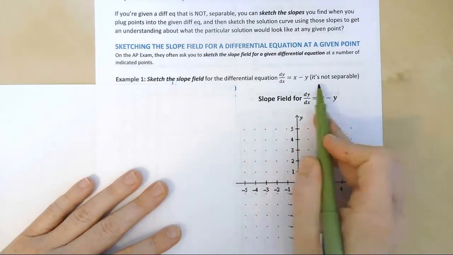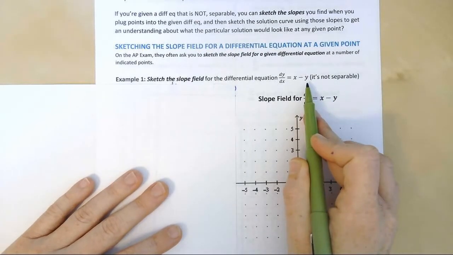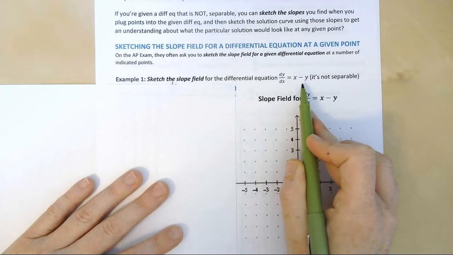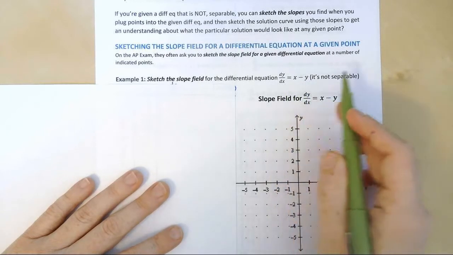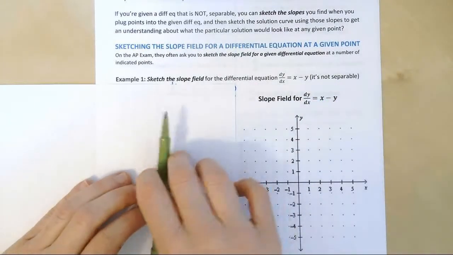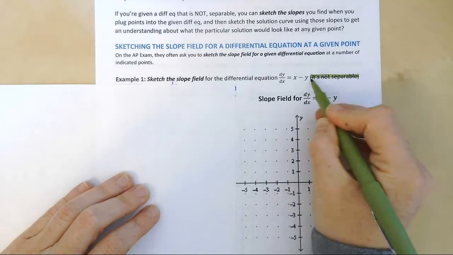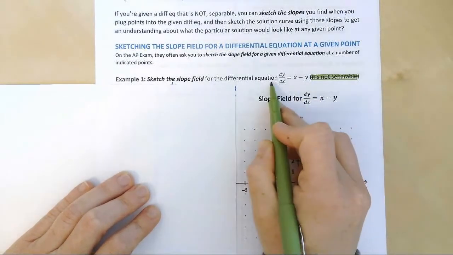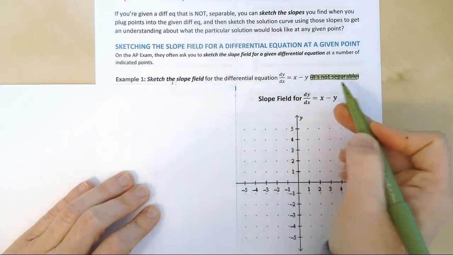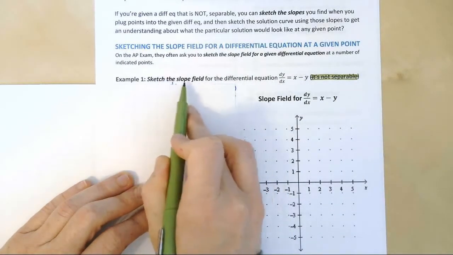And this is not a separable diffie q. So we actually, is this dx? Yes, it is separable. Why did I have that on there? Okay, let's forget that, cross that out. This is separable, but it doesn't matter that it's separable. We can move this y over and then move the dx over, that's what separable means. But it doesn't matter because this question is still asking you to sketch the slope field.